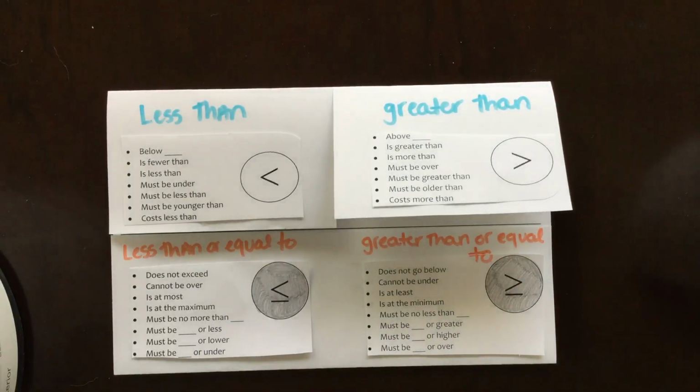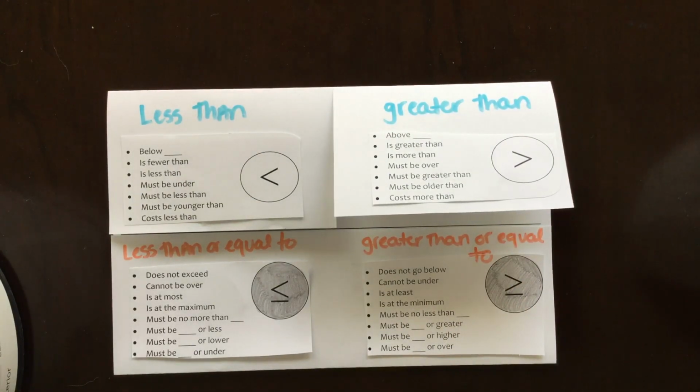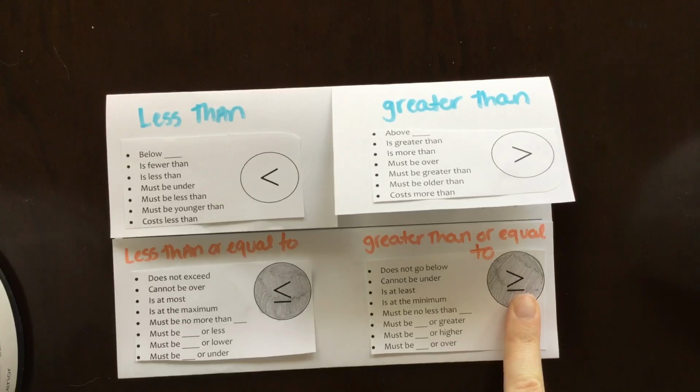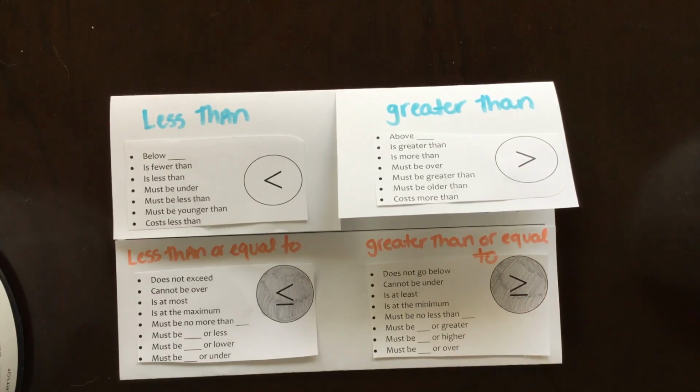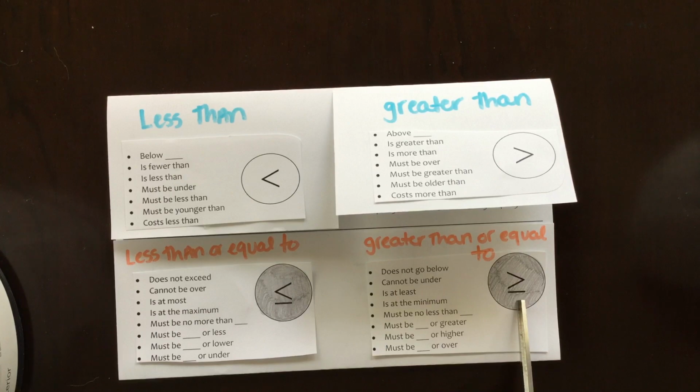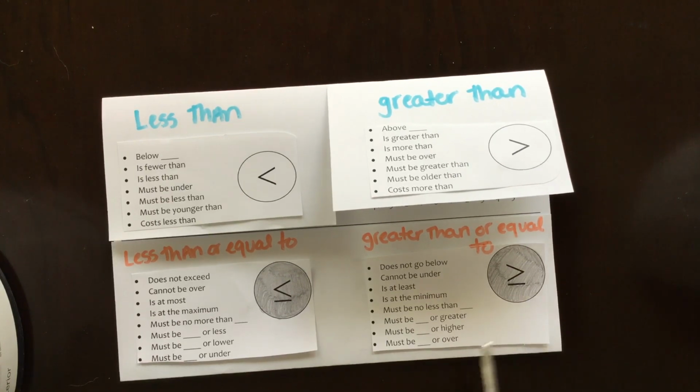Some real life scenarios that you might encounter with this would be, for example, voting age. You need to be 18 years or older to vote. So you could be equal to 18 years old, or you could be higher than 18 years old.